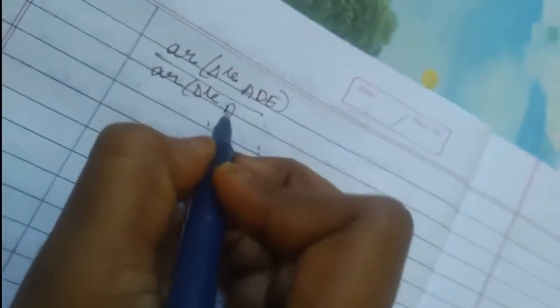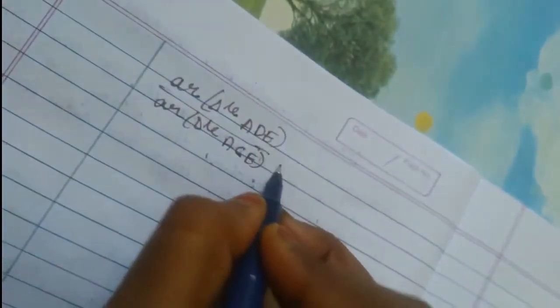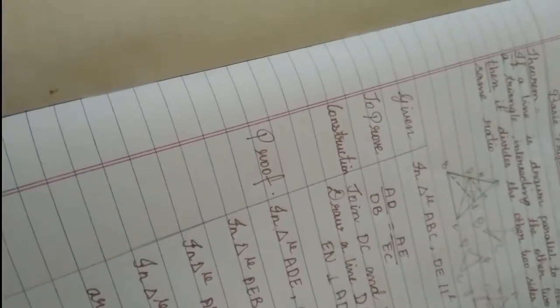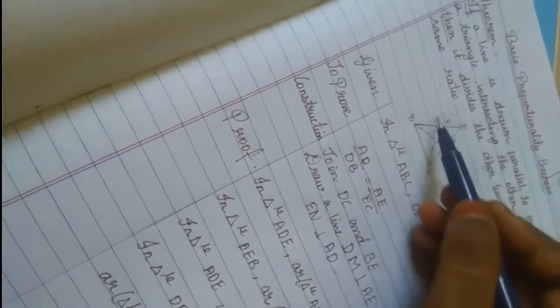So here also area of triangle ADE is divided by area of triangle ADE divided by DEC.